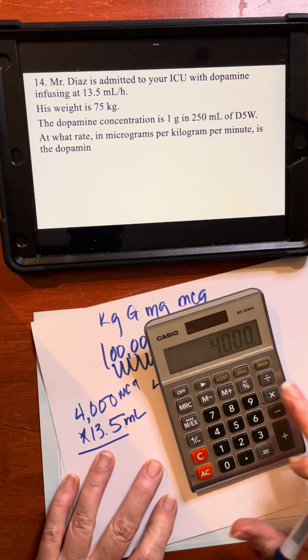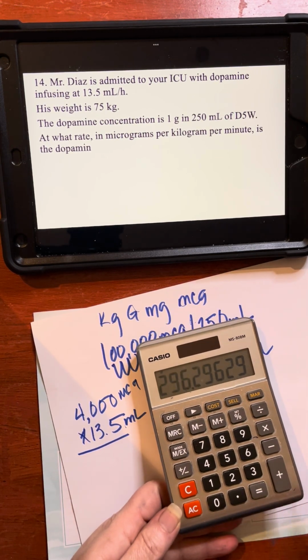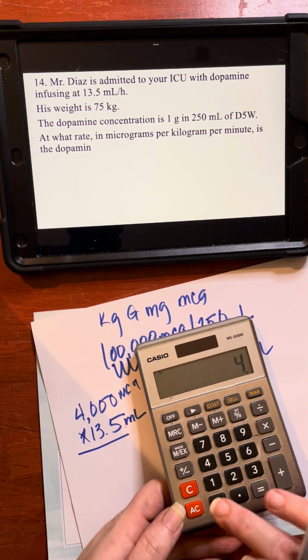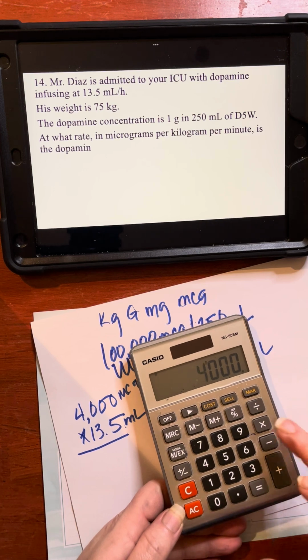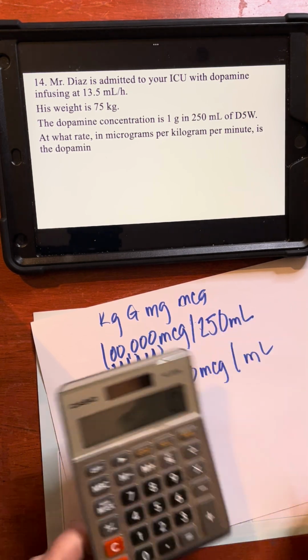And look, 4,000 times 13.5 equals. Let me do that again. 4,000 times 13.5 equals. Yeah, I was way off.